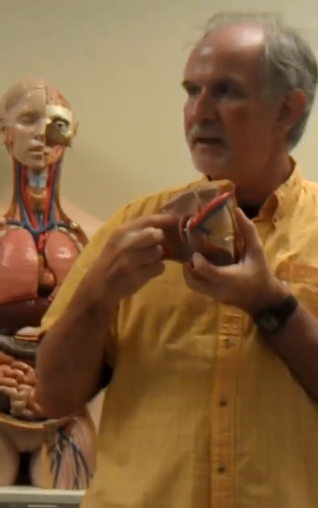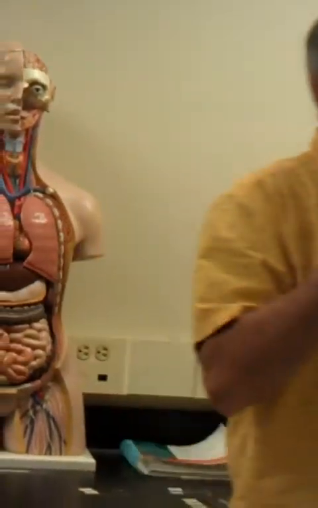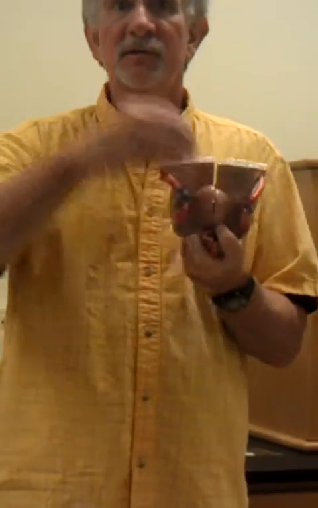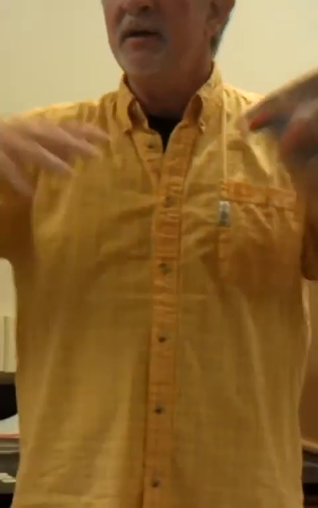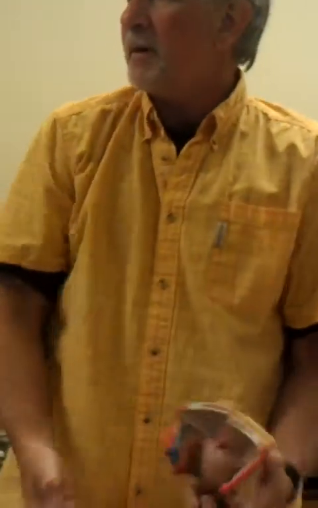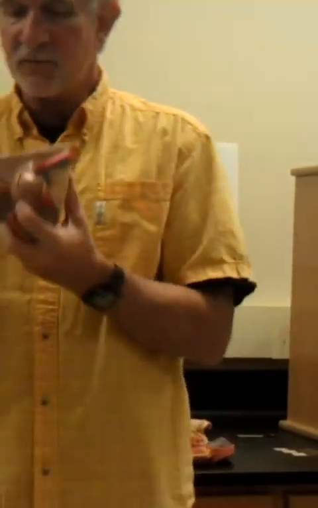That's not the ureter, that's the round ligament. The round ligament attaches the uterus to the body wall, and that helps to hold the internal reproductive organs of females, kind of suspends them up into the abdominal cavity so they don't all crumple down to the bottom. So that's the round ligament.